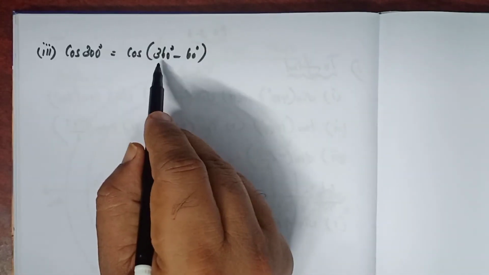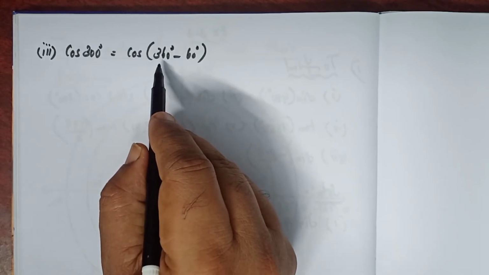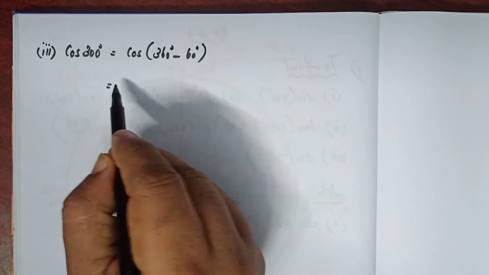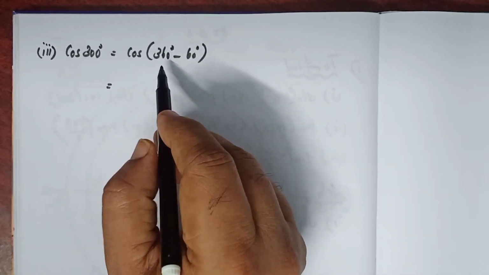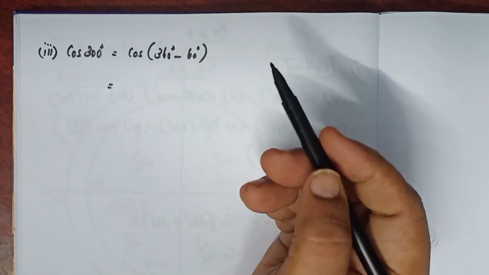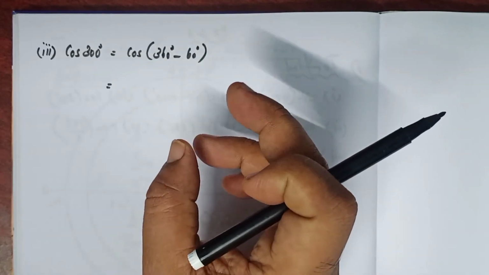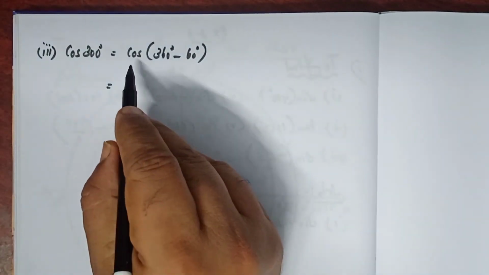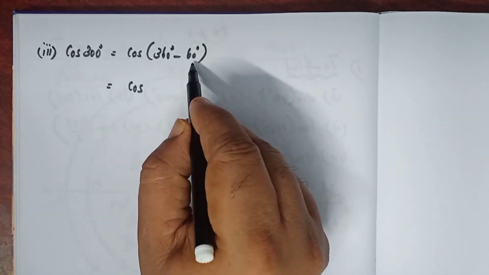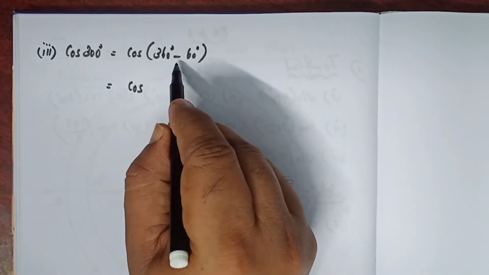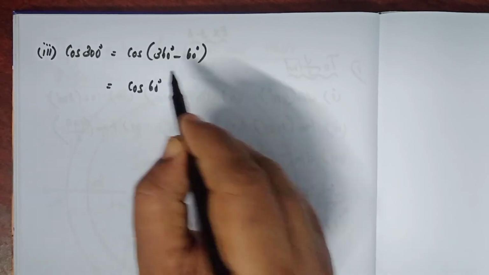What's the first angle here? 360 degrees, that's a multiple of 90. Now for 360 degrees, you know that cos becomes cos, no change at all. For 0 degrees, 180 degrees, 360 degrees, no change at all. Write cos as it is. What's the angle here? 60 degrees. Don't consider the sign, just take 60 degrees.